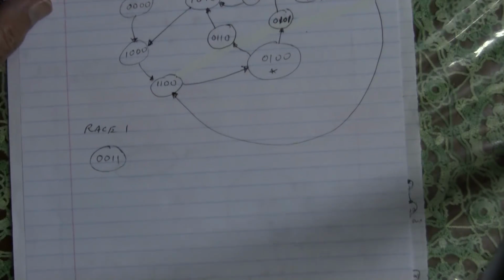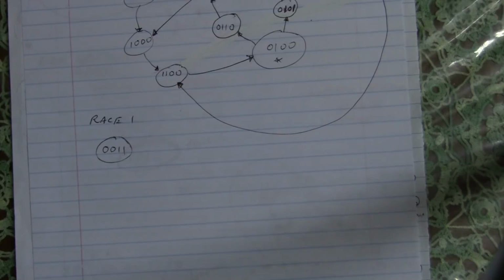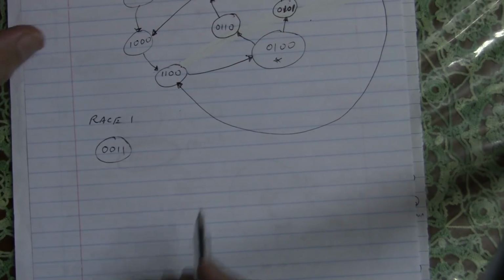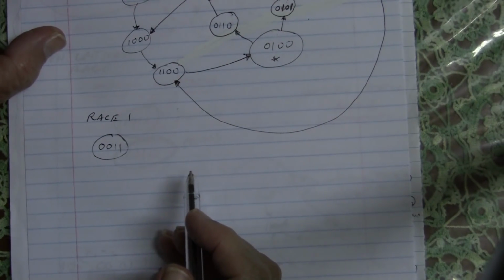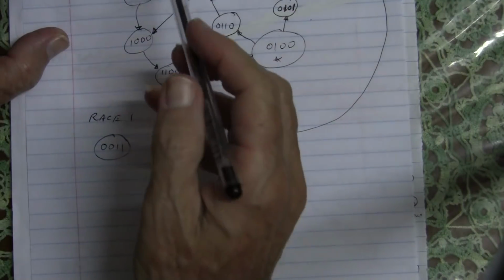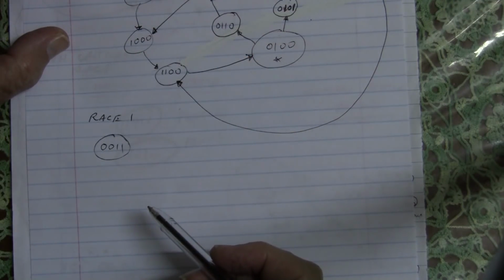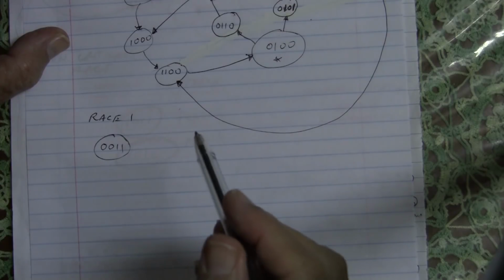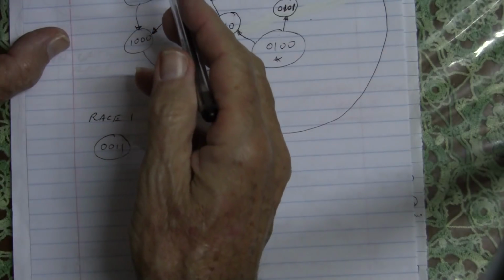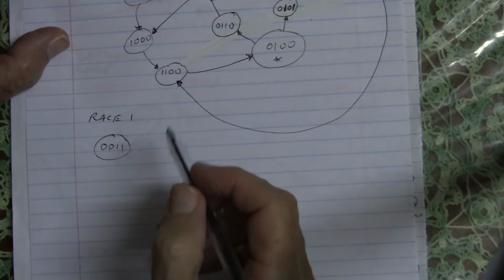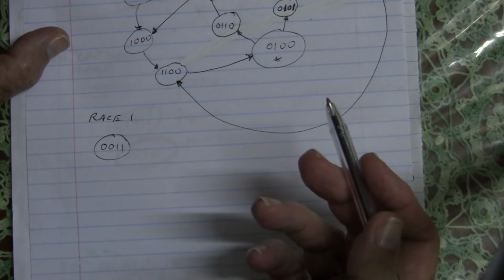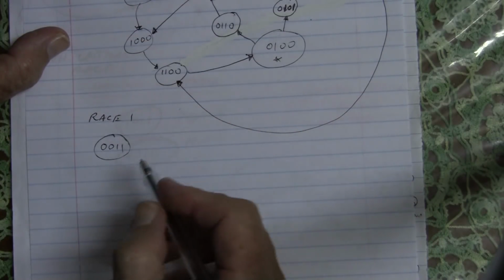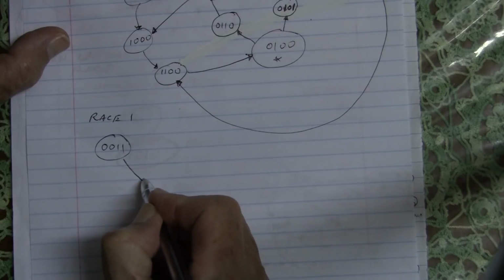Okay, so let us consider what happens with the race. Well, we can go to any of the other 3 rows once the race starts. So in our original diagram we followed it to the 3, which was quite okay. So we'll put that back here.